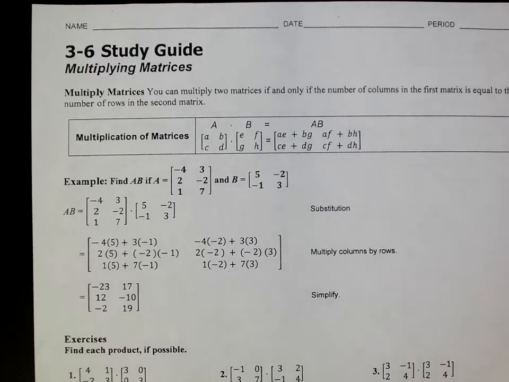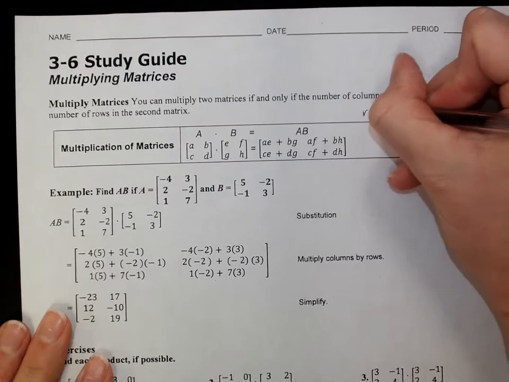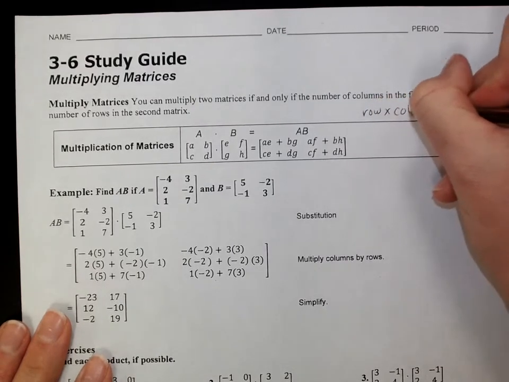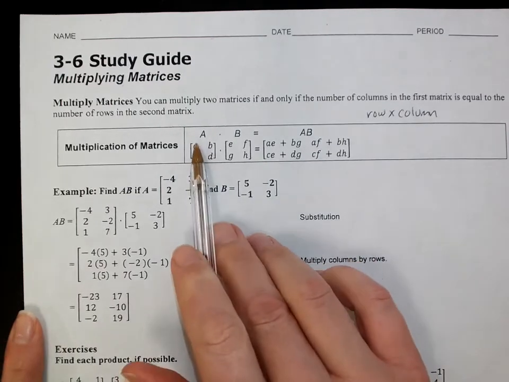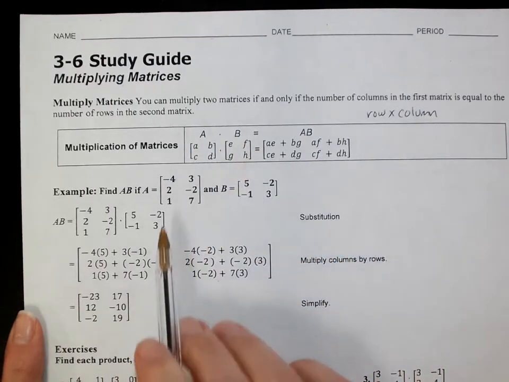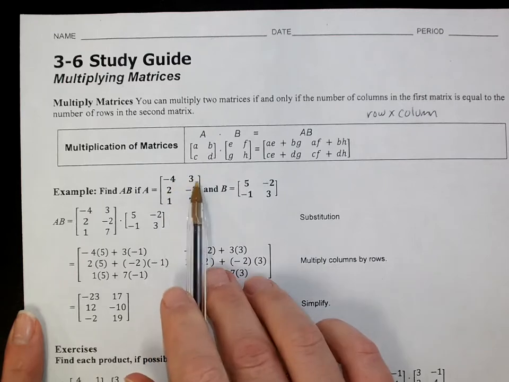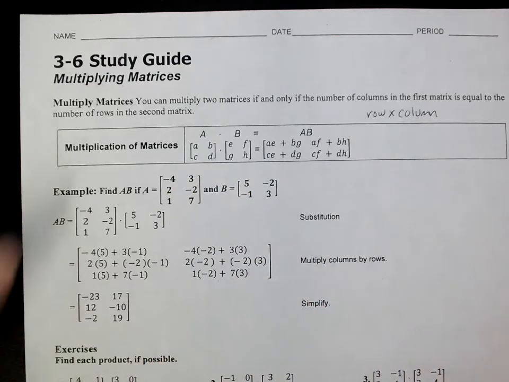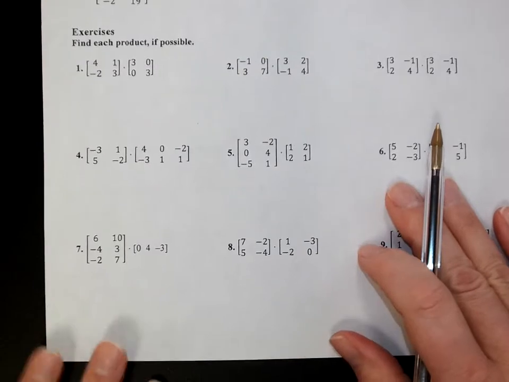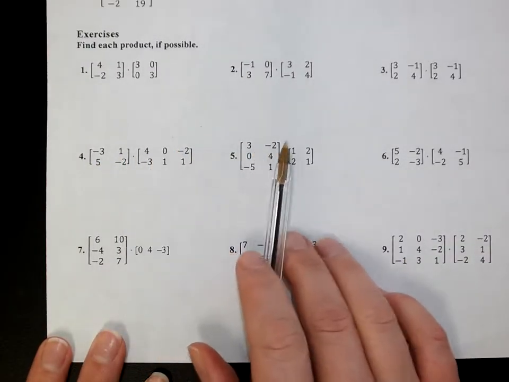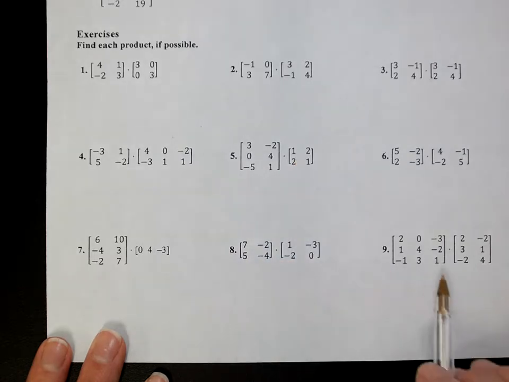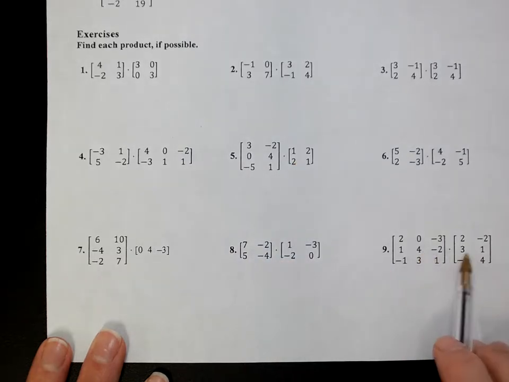So before we do anything about that, let's talk about how you describe the size of a matrix. It's always going to be row by column. So for example, this is a 2 by 2. This is a 2 by 2. This one is a 3 by 2 and a 2 by 2. Coming down here, I'm just looking at a couple more. That's a 2 by 2, a 2 by 3, a 3 by 2, a 2 by 2, a 3 by 3, and a 3 by 2.